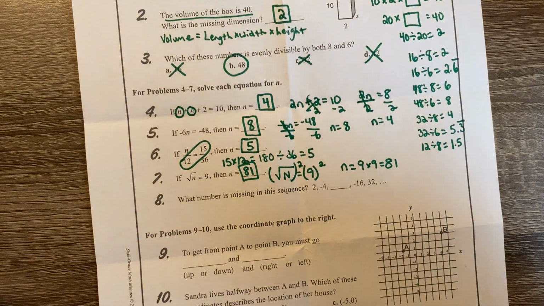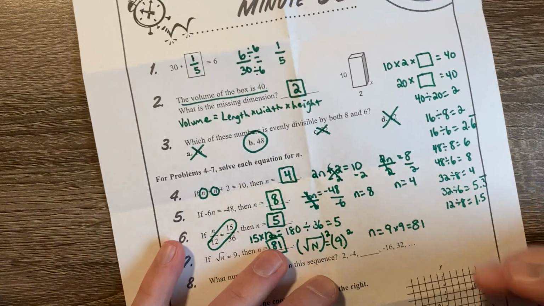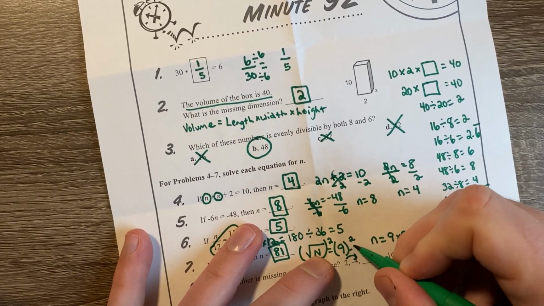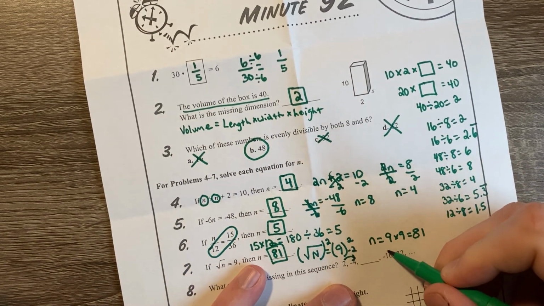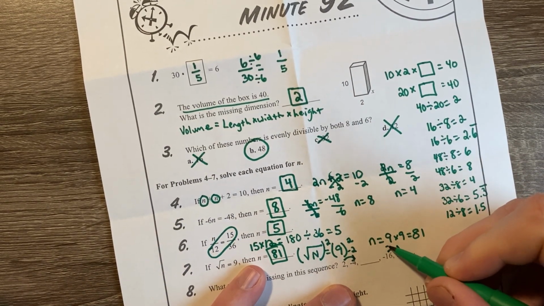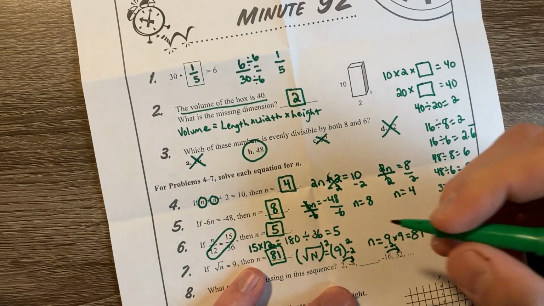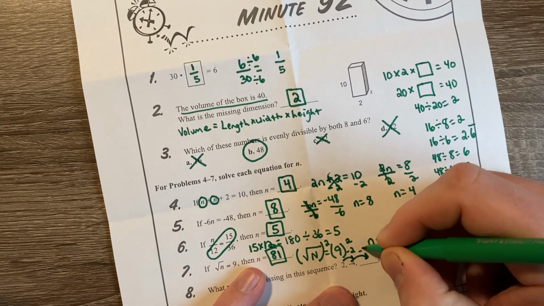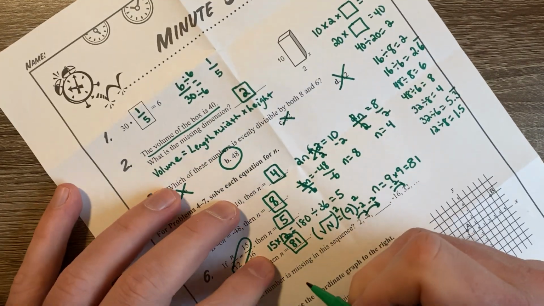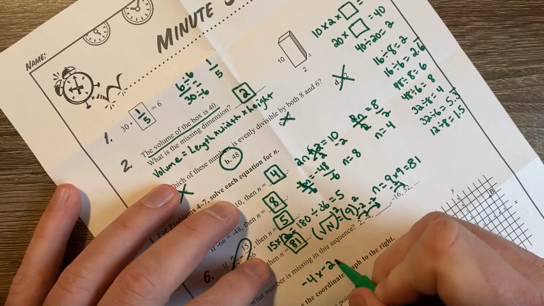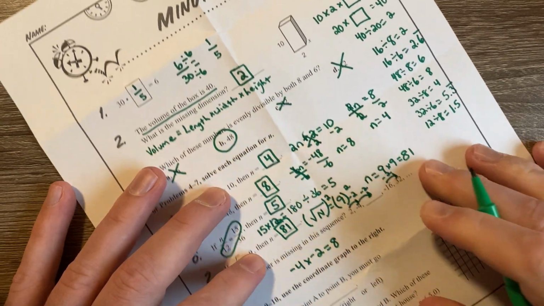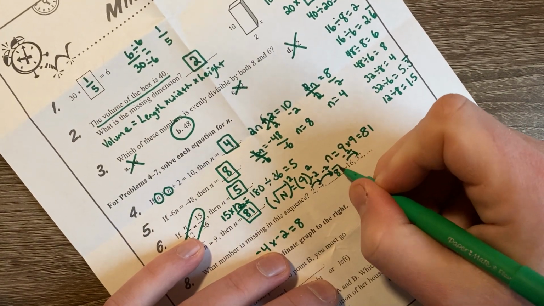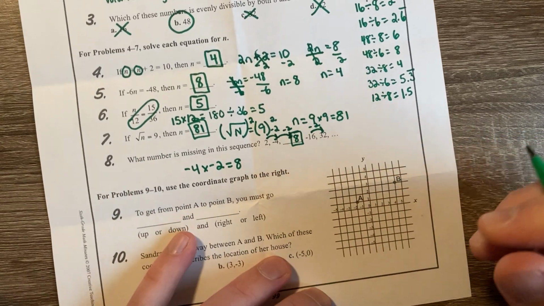Number 8, we had to do what number is missing in this sequence. What I noticed is that when I go from 2 to negative 4, I multiplied by negative 2. When I went from negative 16 to 32, I multiplied by negative 2. So that's the pattern, multiplying by negative 2. To get the missing number here, I need to take negative 4 times negative 2. Negative 4 times negative 2 is going to be positive 8, because a negative times a negative is a positive. So my missing number there is going to be 8.